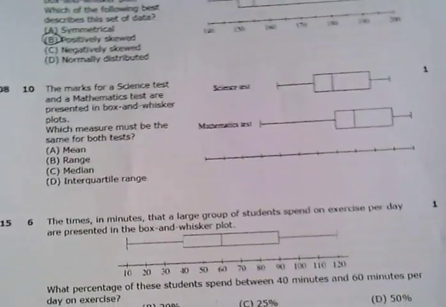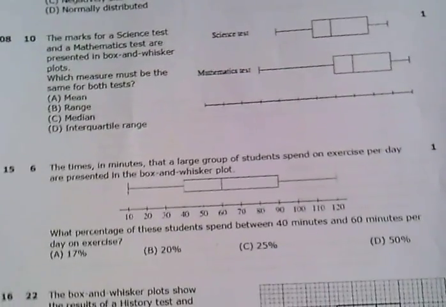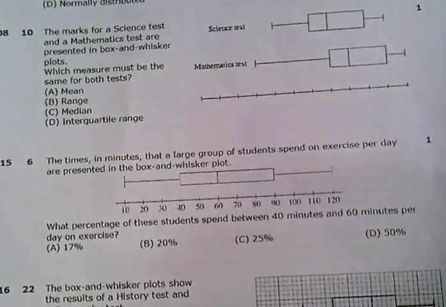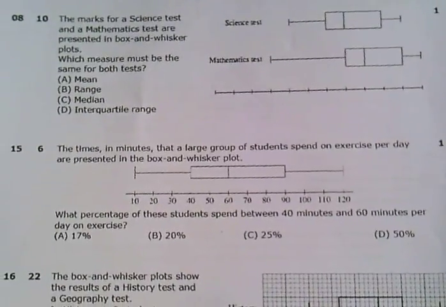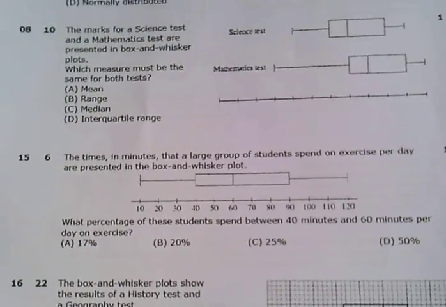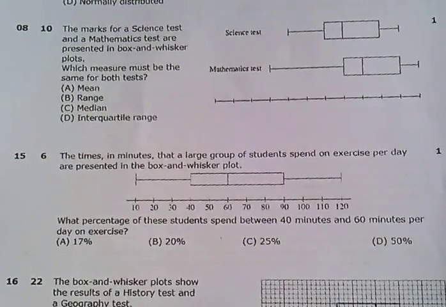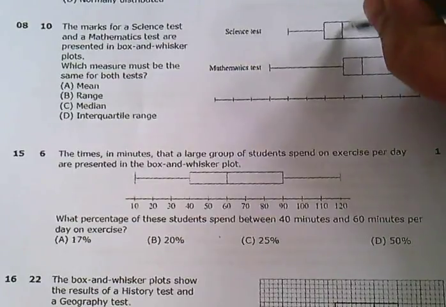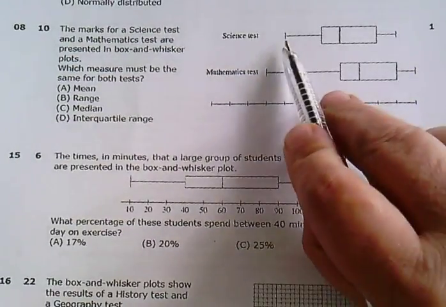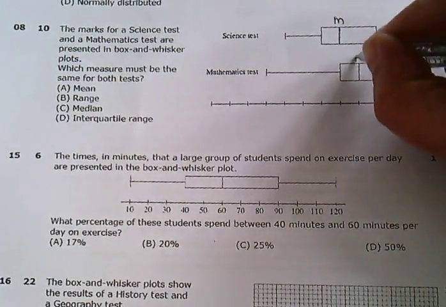Okay, next one. The marks for a science test and maths test are presented in this box and whisker plot here. Which measure is the same? So, girls, don't even think about mean because you can't work it out. You tell me what this bit here is. What's this? That's the median. All right, let's have a look.